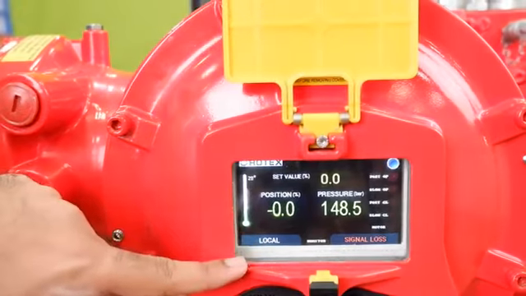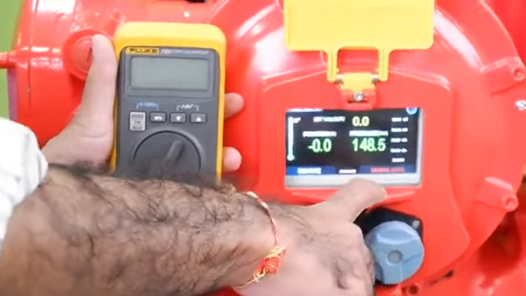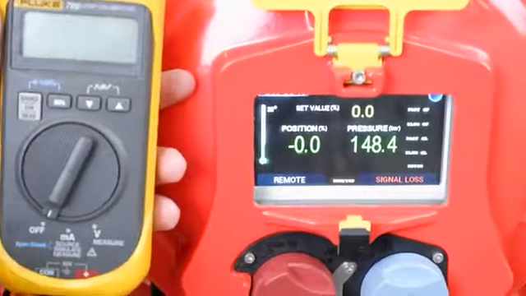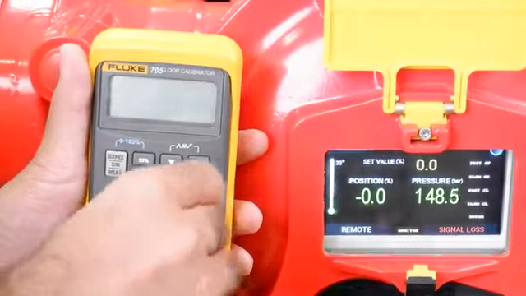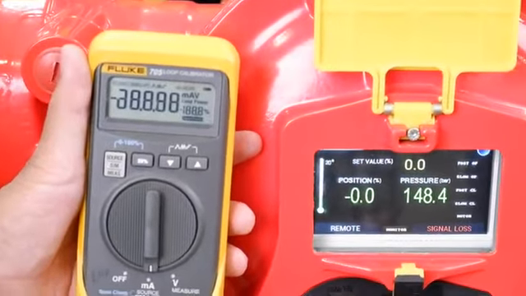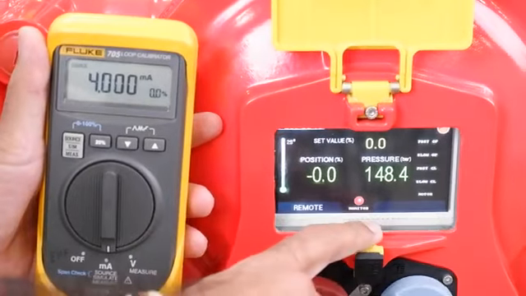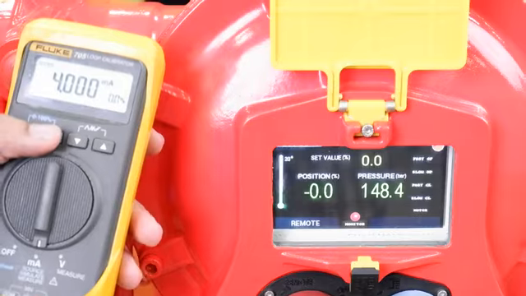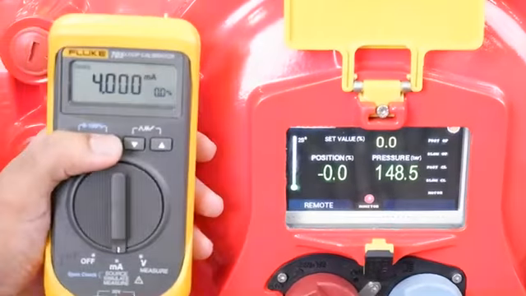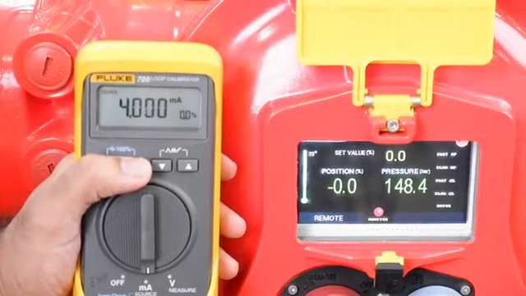Presently it is in local mode. The display is showing the alarm signal loss because the remote input signal is not given. As soon as I give the remote input signal of 4 milliampere, the alarm will go away. Now we can change the signal, and proportionally the valve will open and close as per the remote input signal.